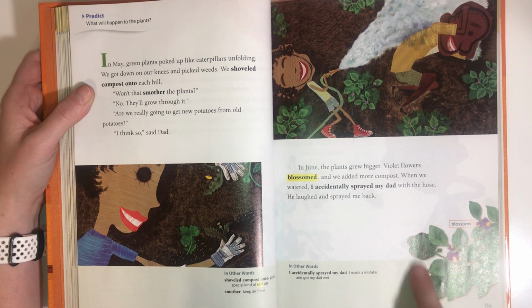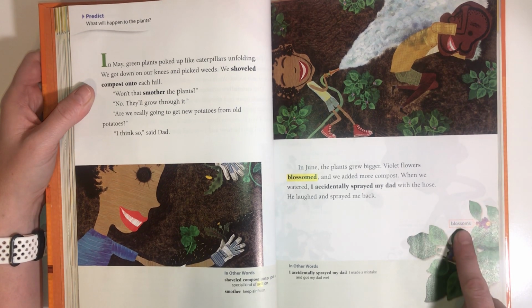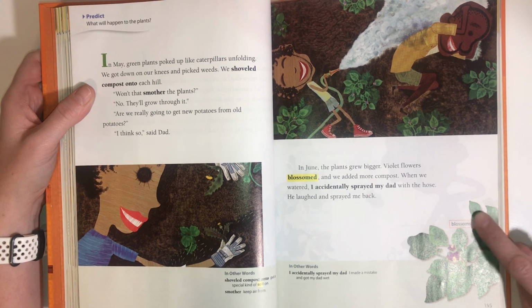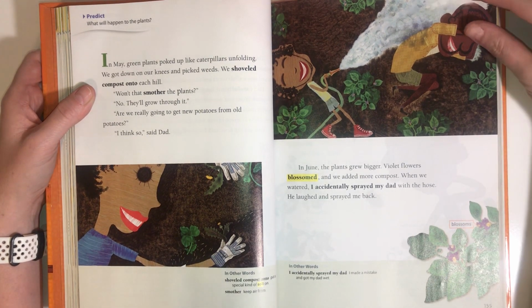Now, if you look right here, we have this picture with a caption, the blossoms. Here are little violet flowers, right? These are the blossoms on the plant that they planted.